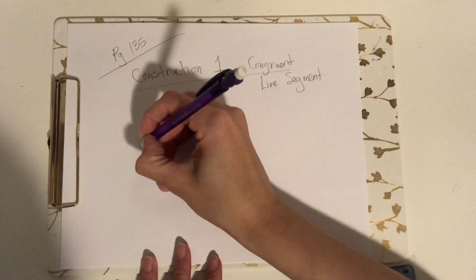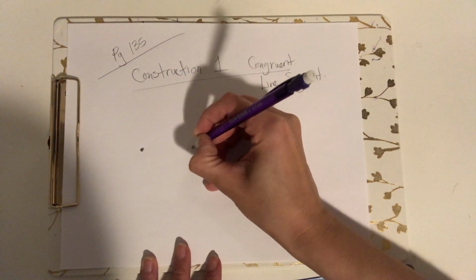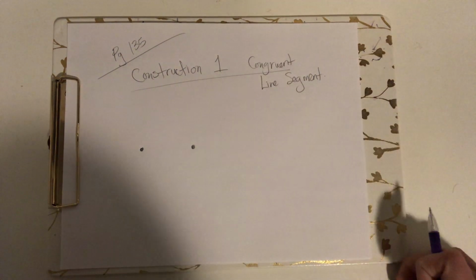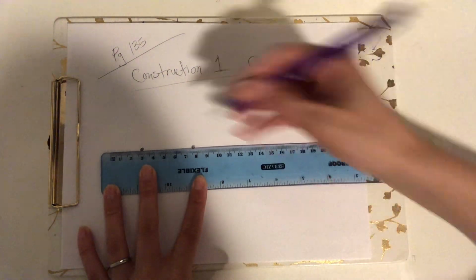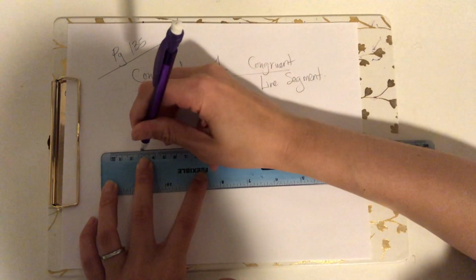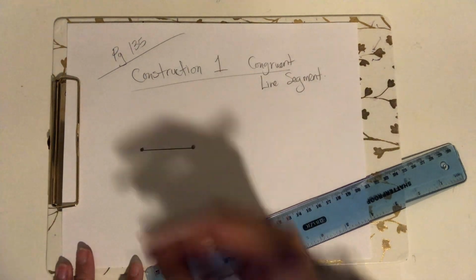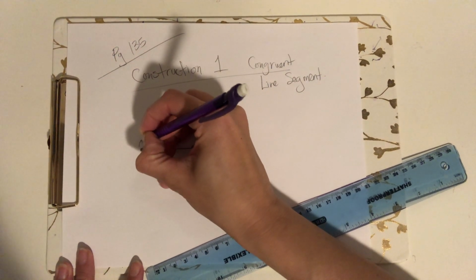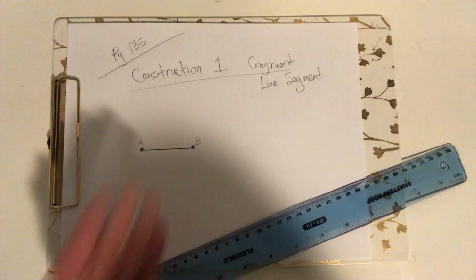Well, give yourself a point and maybe another point. Try to maybe make them line up horizontally and use your straight edge to draw a line connecting them, okay? Like so. And what we usually do in these construction demonstrations is we usually go through the alphabet in naming our points. So I'll go ahead and call this line segment AB.